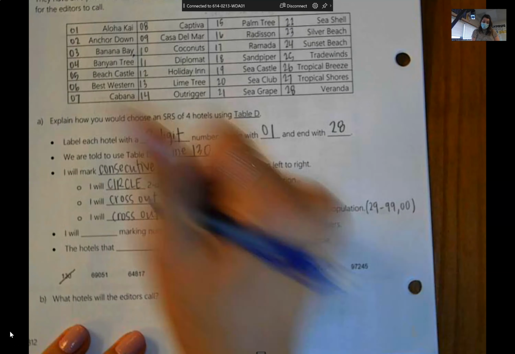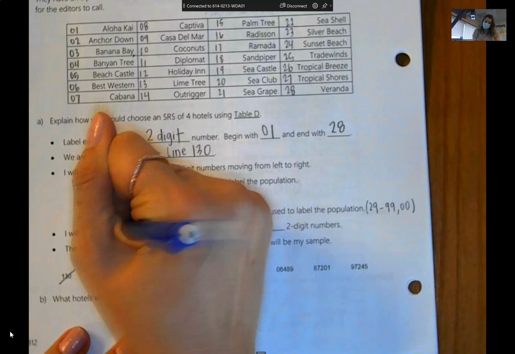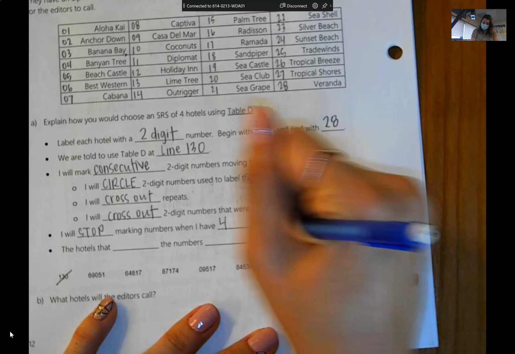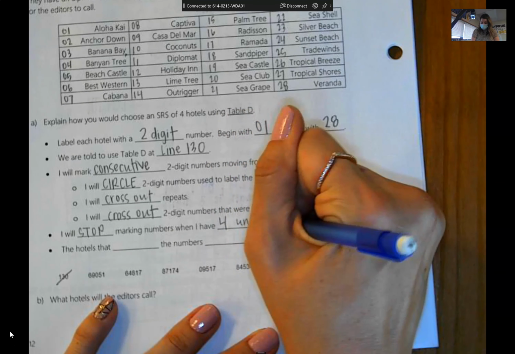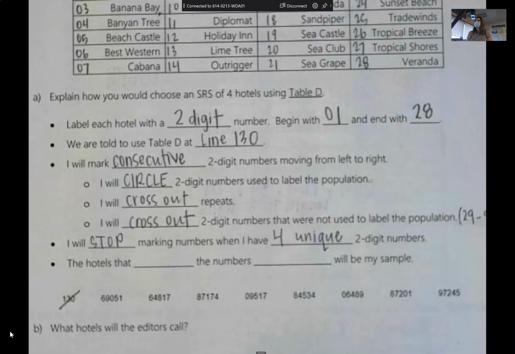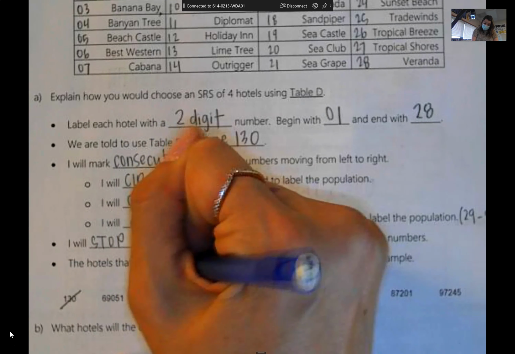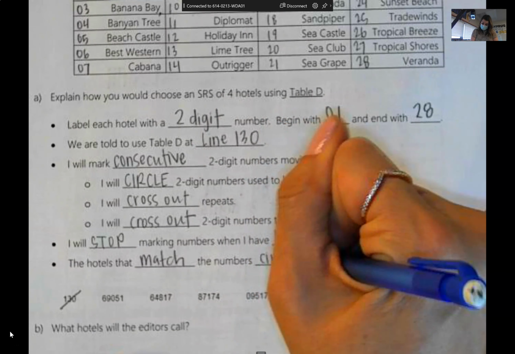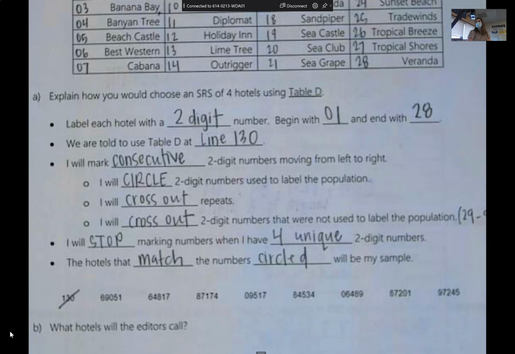I will stop marking numbers when I have 4 unique or distinct, whichever word you prefer, 2-digit numbers. The hotels that match the numbers circled will be my sample. So this is how I would describe my method.